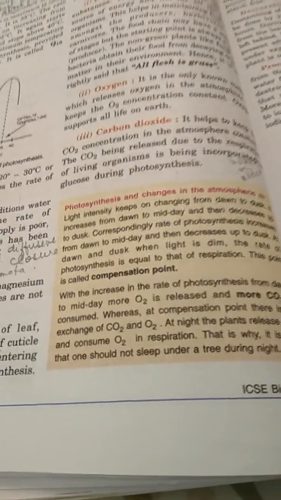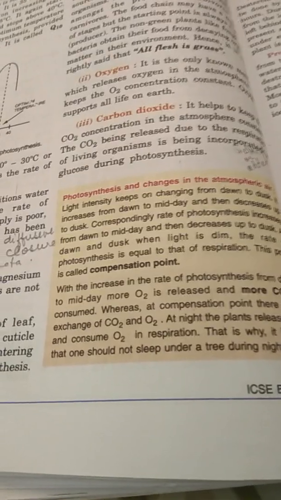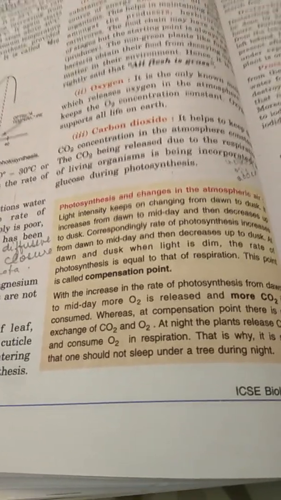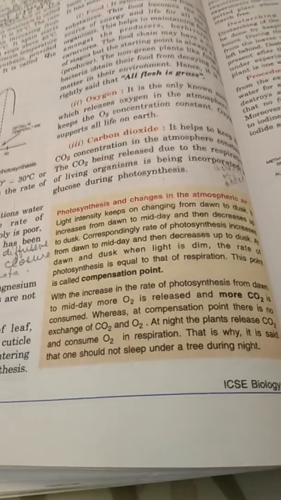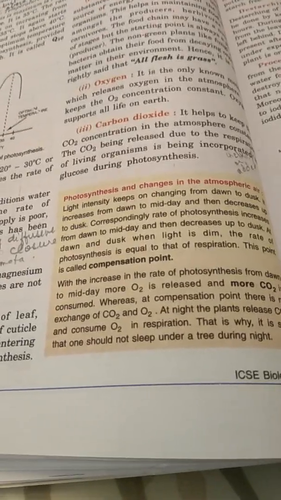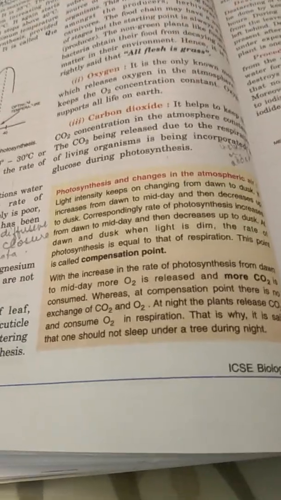The less amount of oxygen that is formed is used then and there by the cells of the leaf for respiration. And when the plants undergo respiration, they give out carbon dioxide. So the less quantity of carbon dioxide formed is used by the plant cells for photosynthesis.